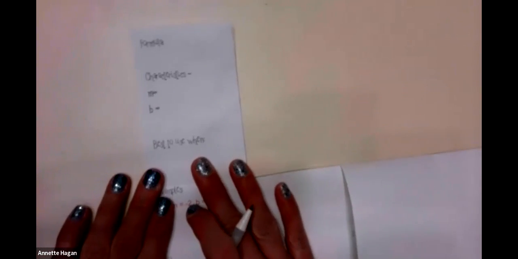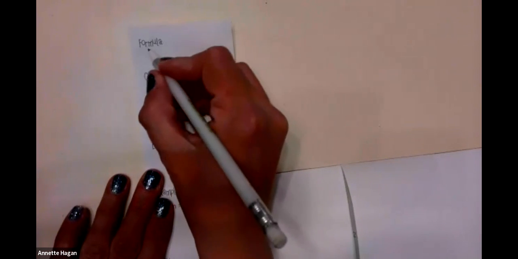The first formula, which is our most popular, is slope intercept form. So what is the formula? The first thing we're going to do is write this formula here, and it is y equals mx plus b. Y equals mx plus b is our formula.